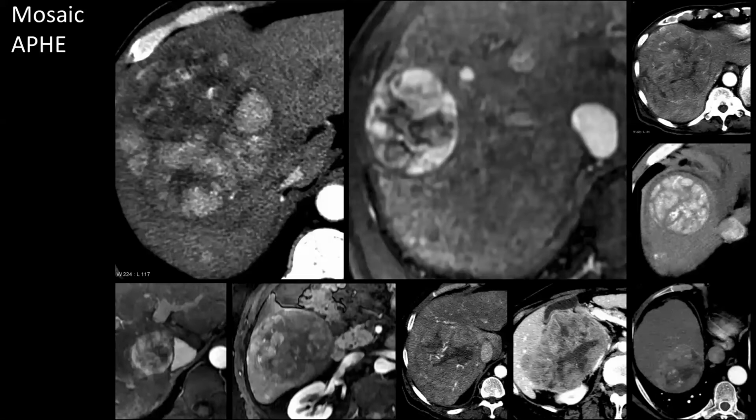And because this pattern is so important, I just wanted to put together a collage, and you can let your eyes run through these different mosaic masses and start to create in your own mind a visual memory for the range, the spectrum of this particular pattern. Again, when you see mosaicism, it equals malignancy.